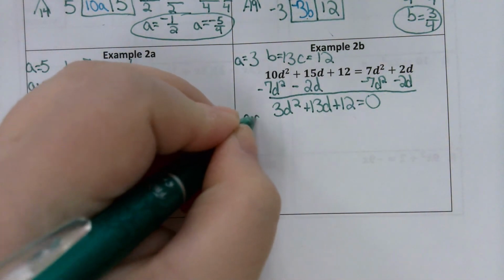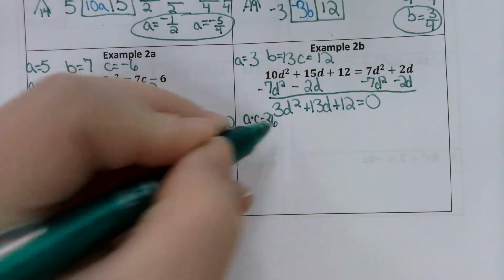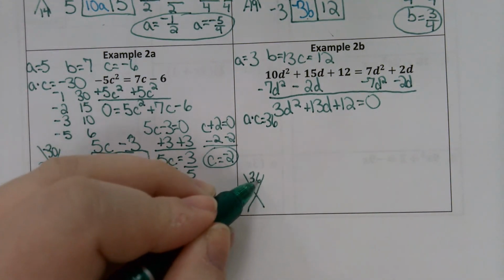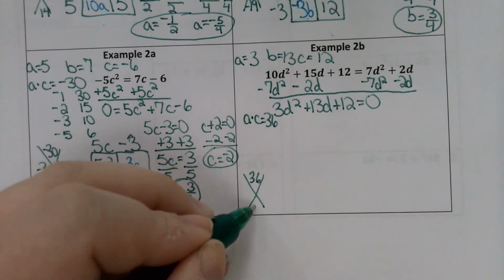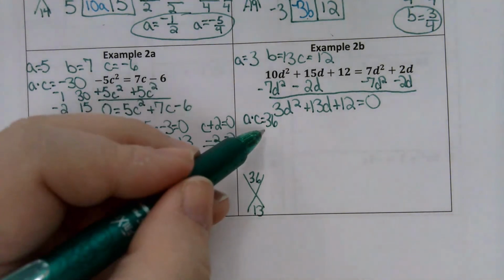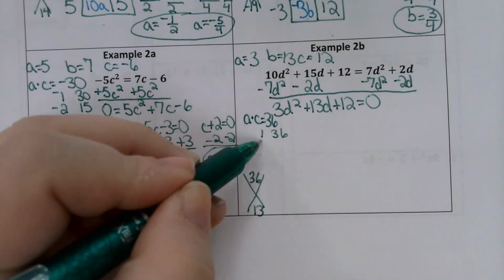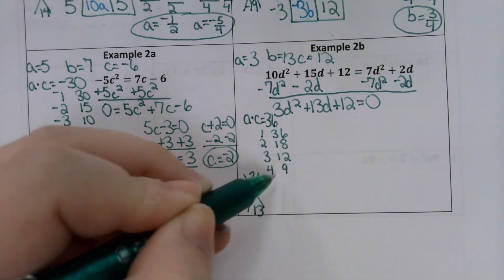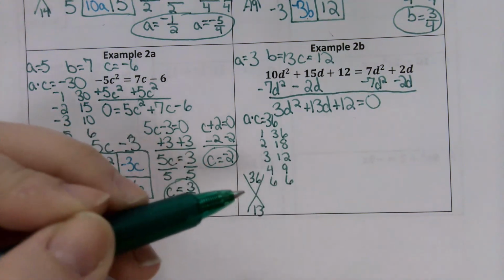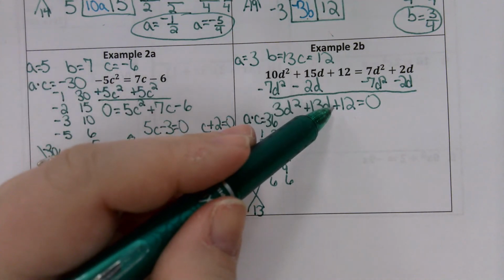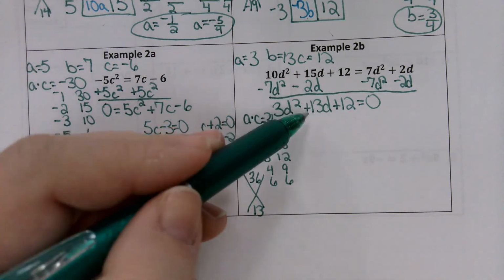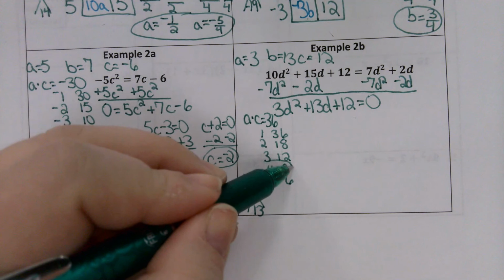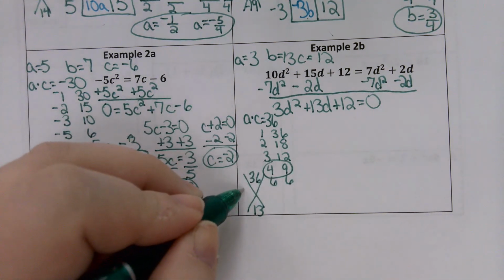A times c is 36. So the top of our x is 36, and the bottom of our x is 13. 1 and 36, 2 and 18, 3 and 12, 4 and 9, 5 doesn't work, and 6 and 6. The sign of our last number is positive, so 2 positives or 2 negatives. The sign of our middle number is positive, so we're going to use 2 positives. That means that 4 and 9 would be in our x.